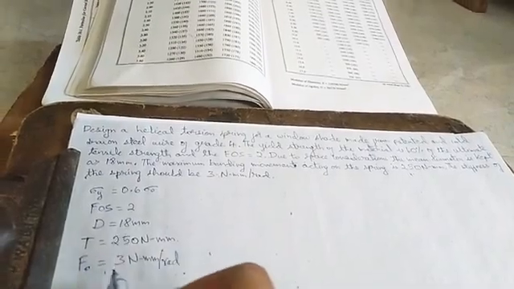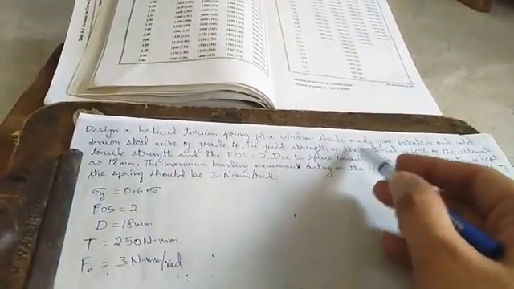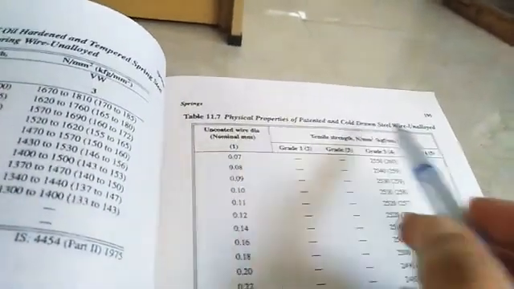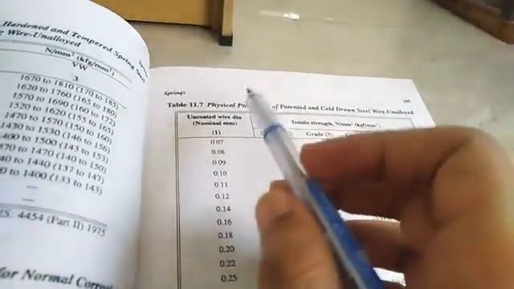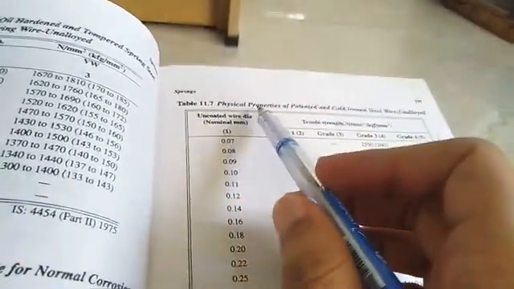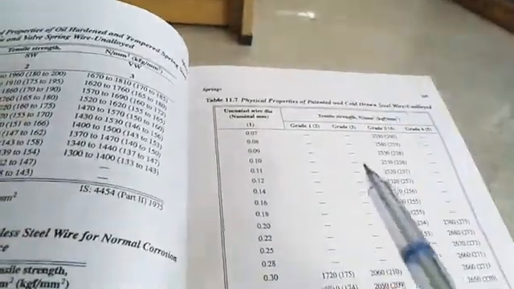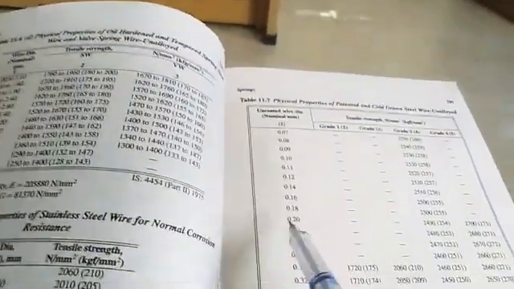So they have given this much data, including the material of the spring. We shall refer to the data handbook and take the material. On page number 195, table 11.7, physical properties of patented and cold drawn steel wire, unalloyed. In the question also they have given the same material, grade 4.